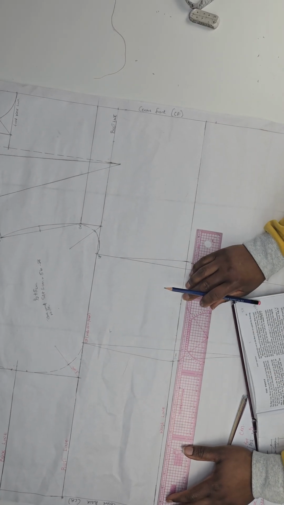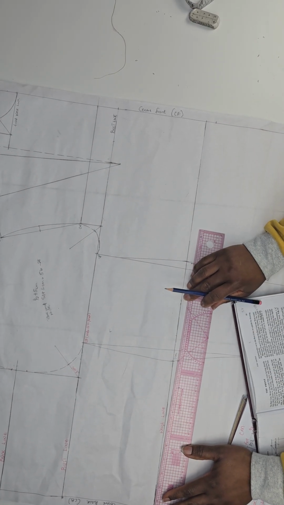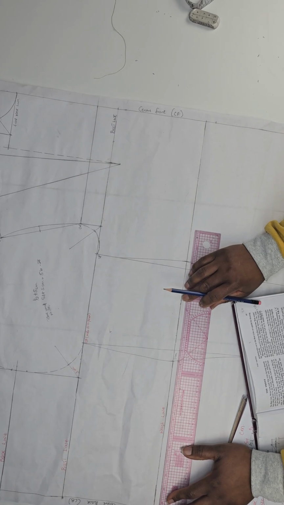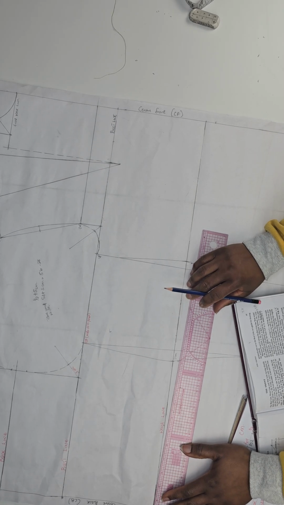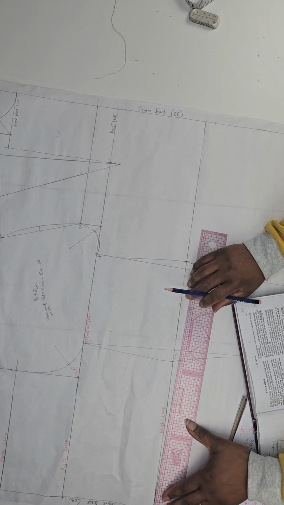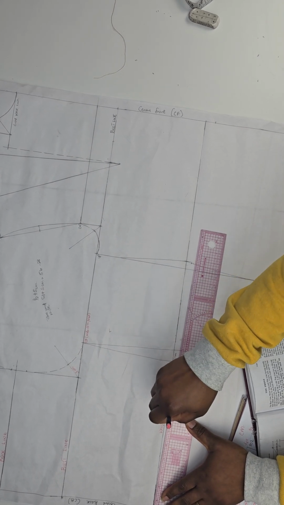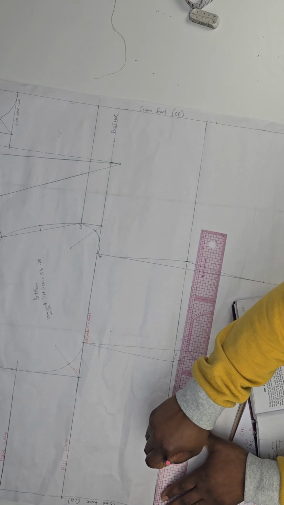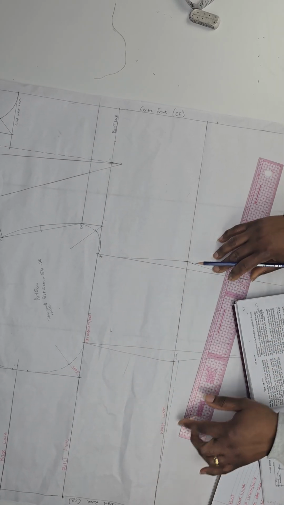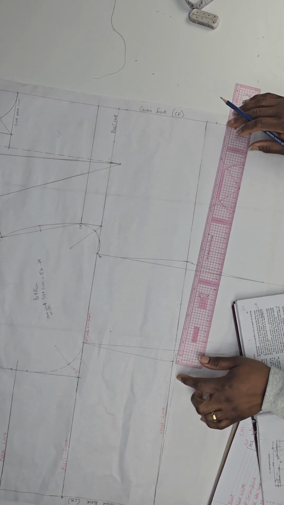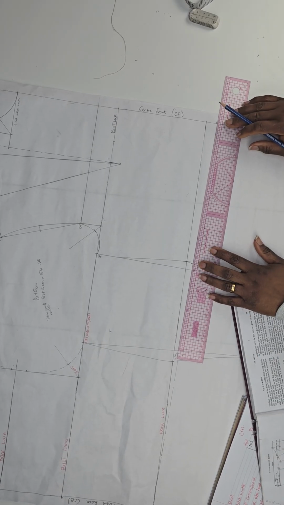So in this case now, this is the center back line. Whatever you are drawing here at the center back, you can't have a straight line here. It must go back into the initial waistline. So we're taking this up and making it a broken line into the center back line. So that's our new waistline at the back. Then at the front too, we are drawing this.